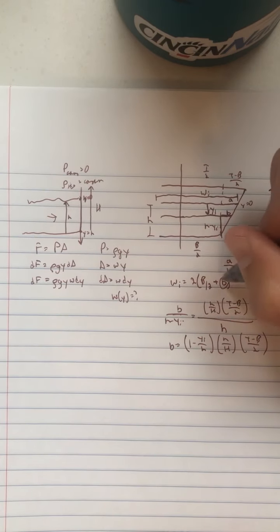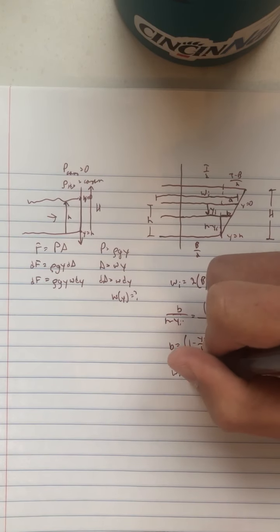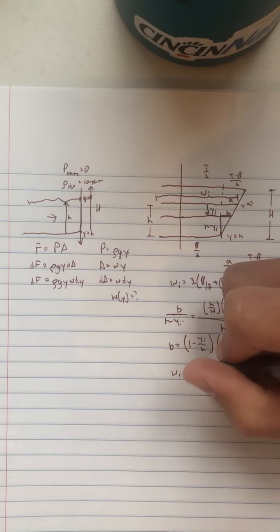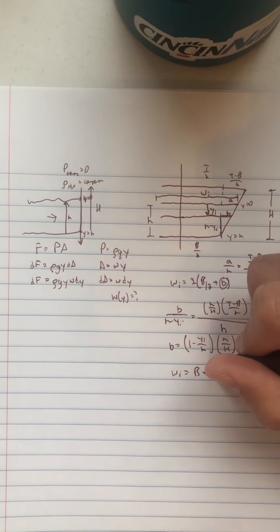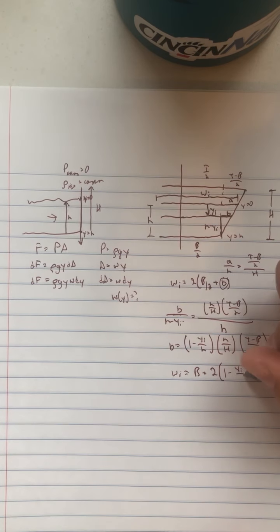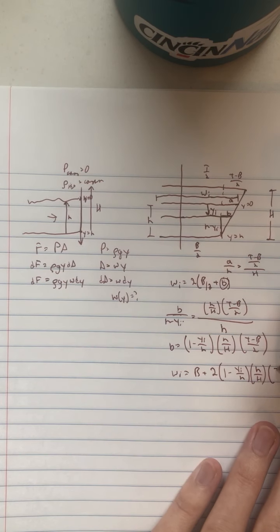After we get this, we want to plug it back into the w i equation, and we get b plus 2 times 1 minus y i over little h, times little h over big H, times t minus b over 2.